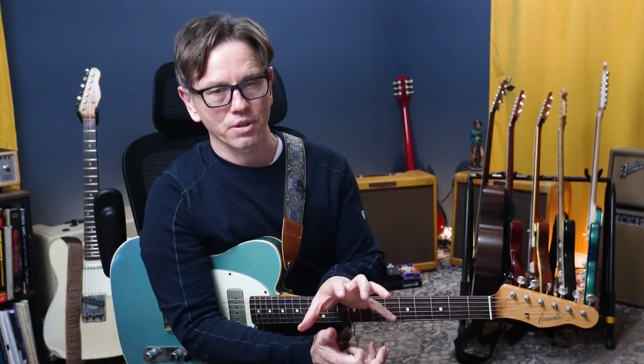Now, back to the Nashville number thing for a minute. This progression, if you were going to write a chart for it, would be written in the key of C major. So even though there's not a C chord in this song, the relative minor is A minor.